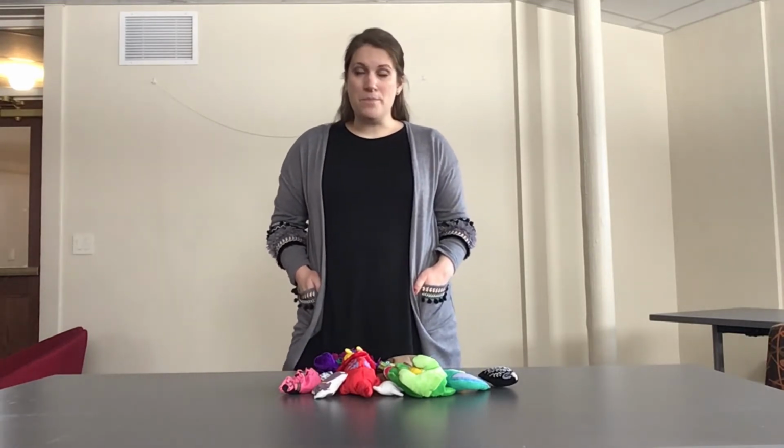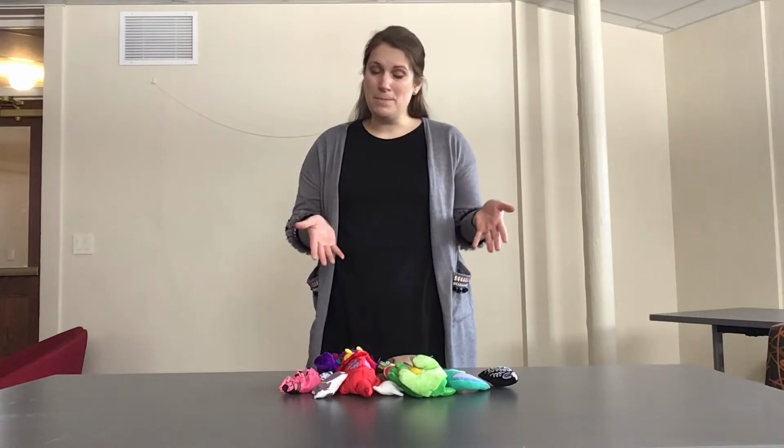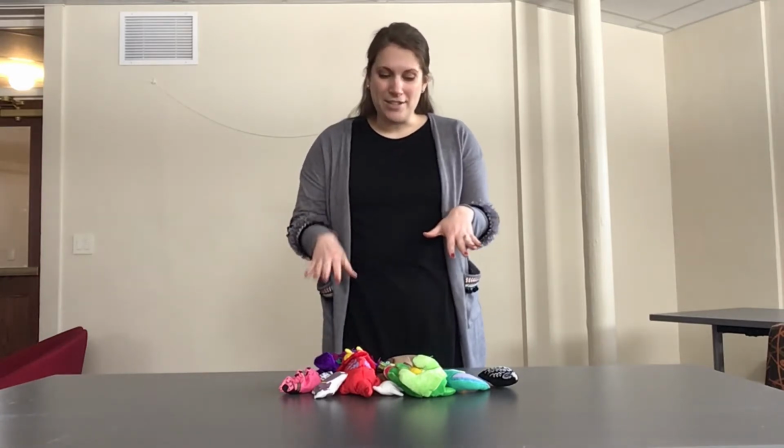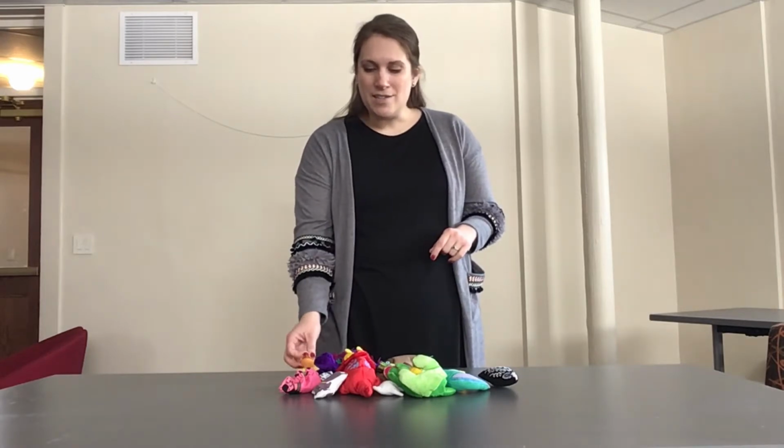So your stuffed animal sorting game. The first thing you're going to do is go around your whole home and look for any animal toys that you have. Any stuffed animals, any puzzle pieces, any book covers with animals on them, whatever you can find, and you're going to put them all in a big pile that you can sort. So I've gone and gathered some of our little puppets and things from Storytime, and I'm going to use these to show you how you can think about sorting.